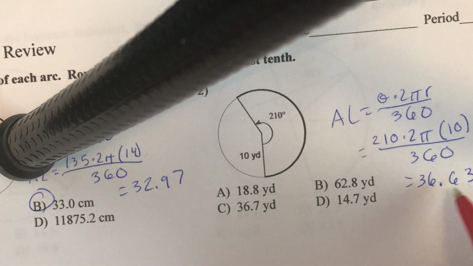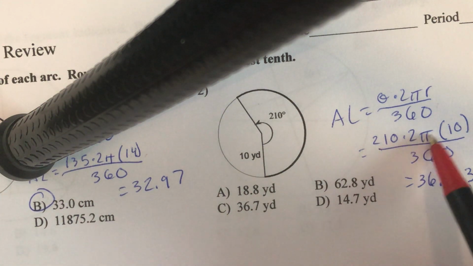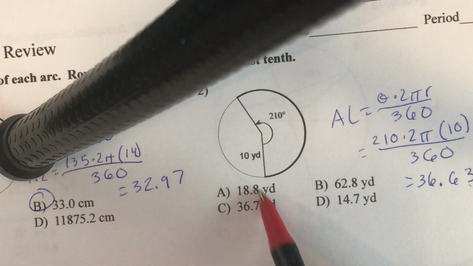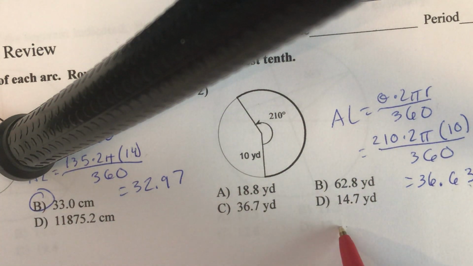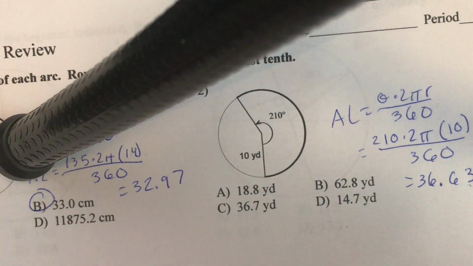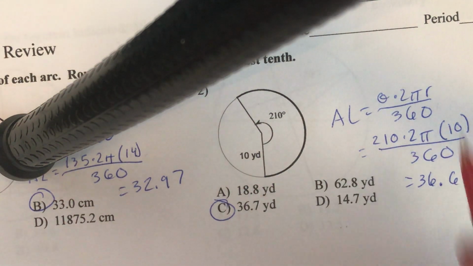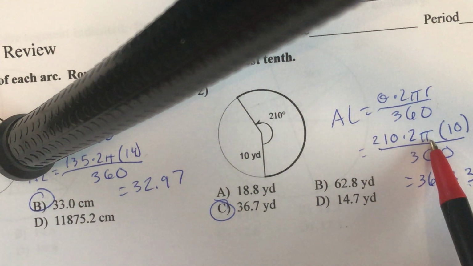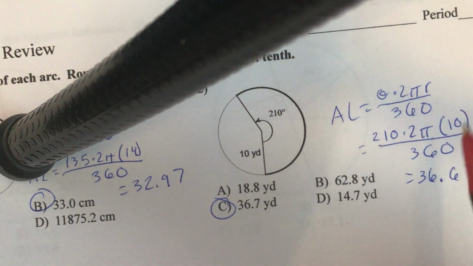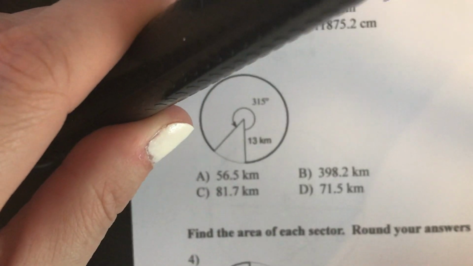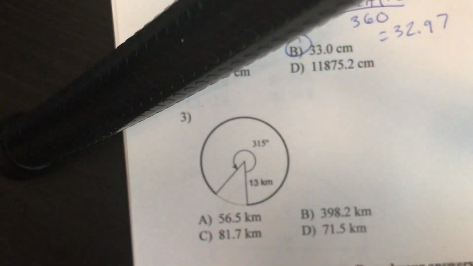Because I'm using 3.14 instead of pi in my calculator, it gave me a slightly different value, but none of the other answers are anywhere close to 36 point something, so C is the correct answer. My rounding was a little off because pi wasn't used exactly. I would use the pi in your calculator because it gives a more exact answer than 3.14. I'm going to do that for this next one.